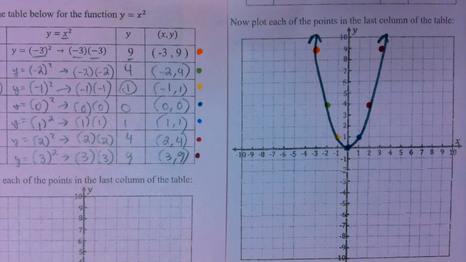We got 20 minutes. Wait, can we do our stars? Yeah, go ahead. If you have a star, you can go ahead and put it up right now.